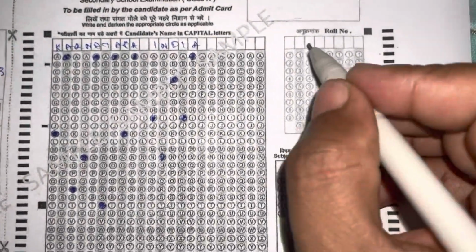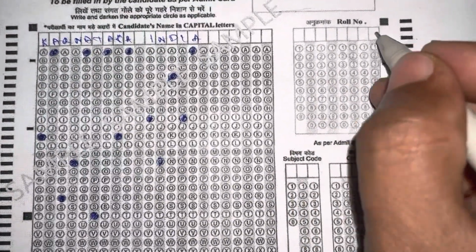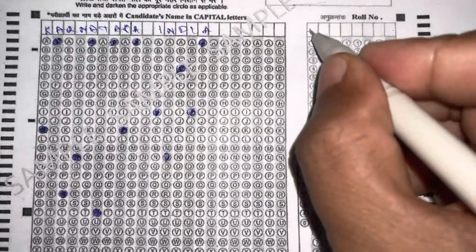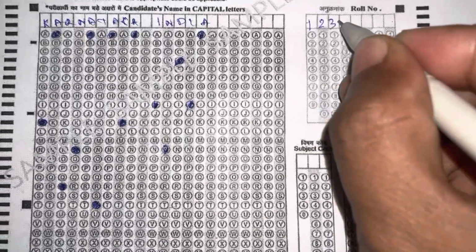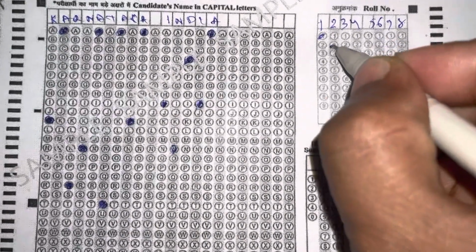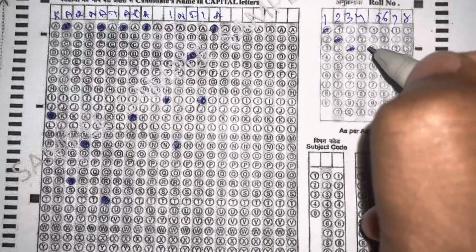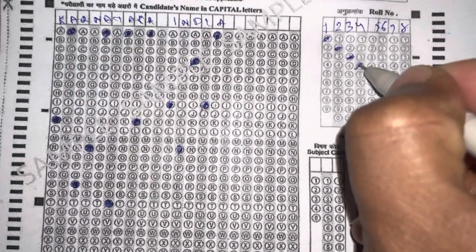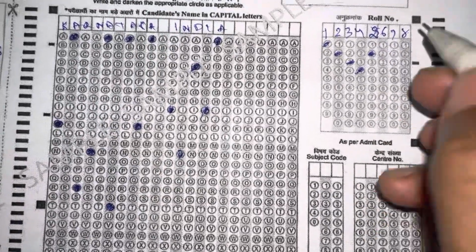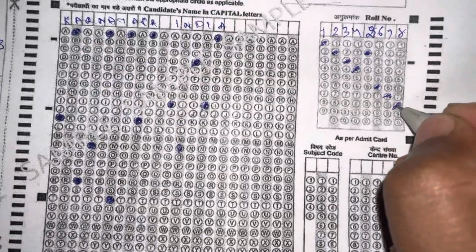And for the roll number, your admit card will have 8 digit numbers given, like 1, 2, 3, 4, 5, 6, 7, 8. You are going to enter those 8 digit numbers. Here also the same thing. For example, I have 1, 2, 3, 4, 5, 6, 7, 8. So I am going to bubble 1 from here, 2 here. As per the row only I should go. 3, as 3 is there, 3 I am going to bubble. 4 is there, 4 I am going to bubble. If supposedly here again 2 is there, I am going to come to the 2 only. 6 is there, 6. 7 is there, 7. 8 is there, 8. Then again bubble it up.